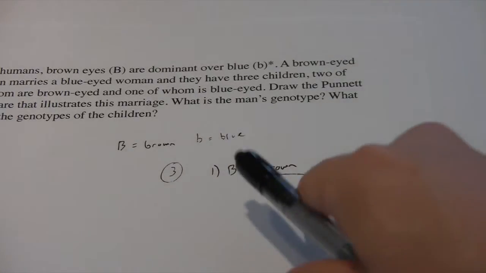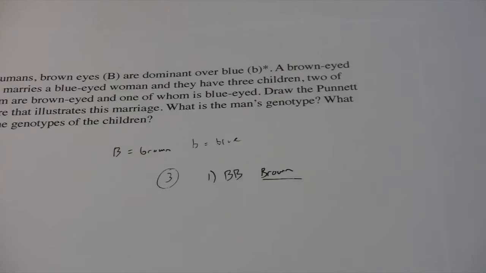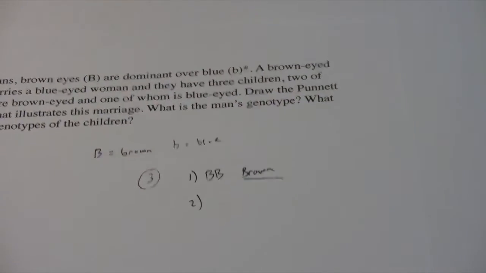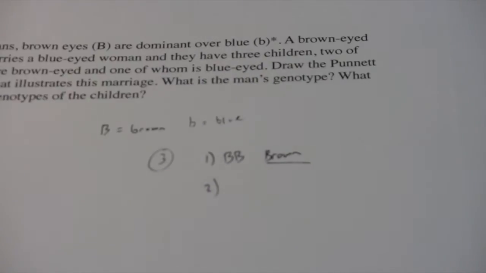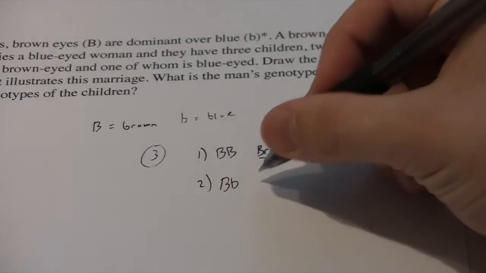So this would be the homozygous dominant genotype for this individual. The second possible combination of allele types for this problem would be the heterozygous combination, and that would be the capital B, lowercase b.